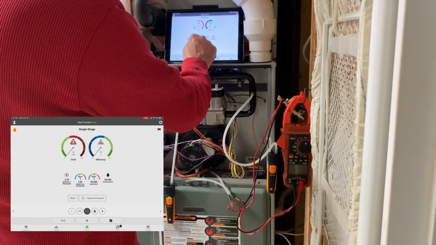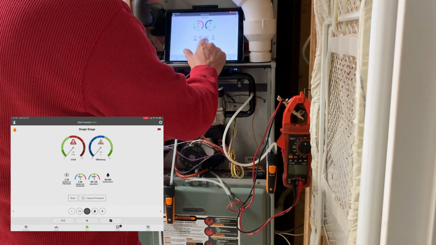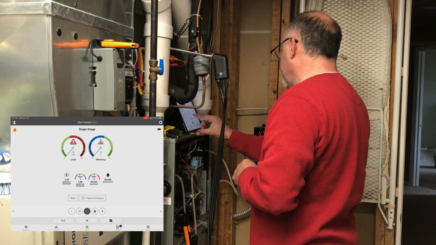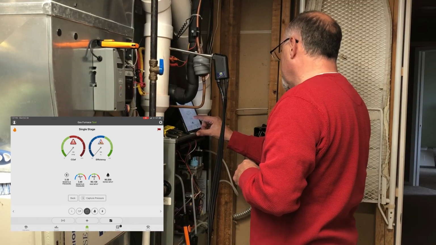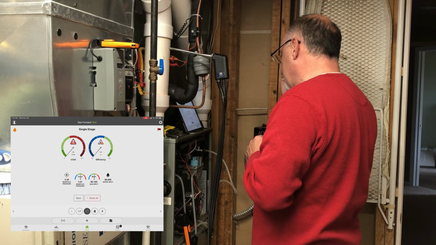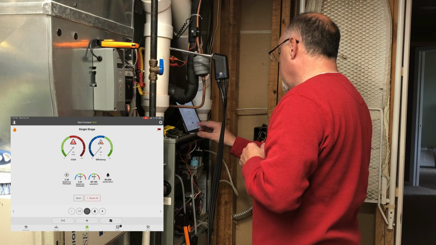So target manifold pressure is 3.39. My input now is 90,152. You can see it bounces around a little bit with your pressure. That's okay. I'll capture that pressure, and now everything's set exactly where it needs to be. So we're good to go on that.